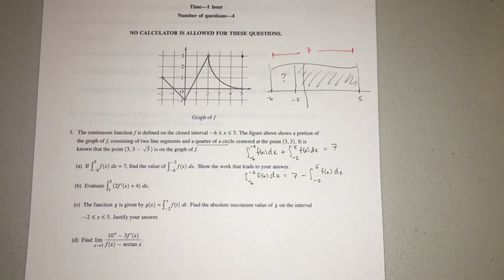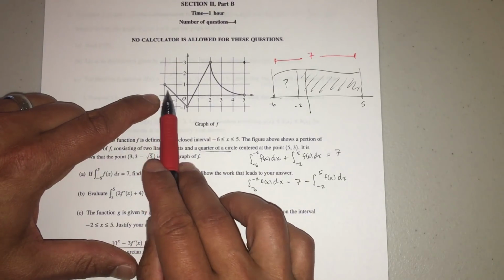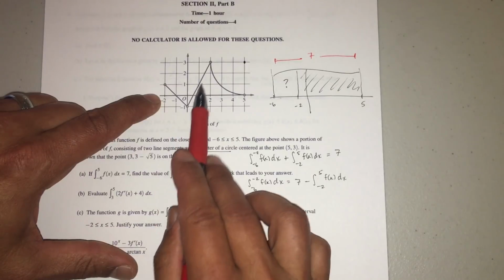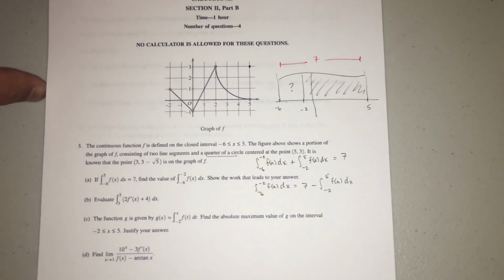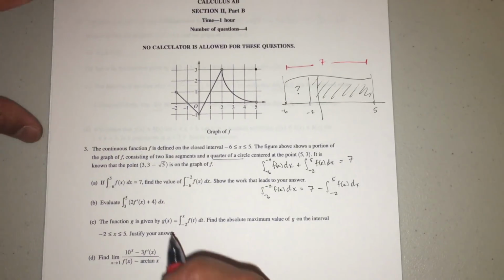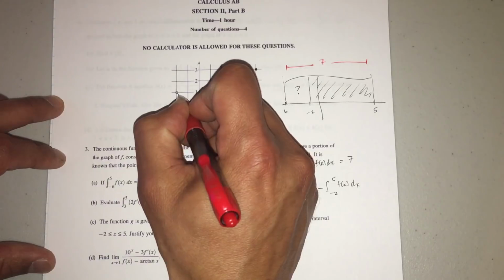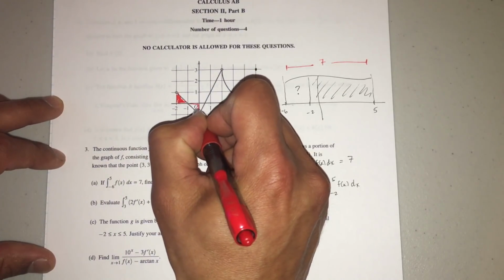Now I want you guys to see a couple of things here, because we've got to do the area underneath the curve. This guy above here is positive, and then this guy's negative, and then this guy's positive. Now if you notice something here, and this is important for the sake of time, this area right here is actually going to be equal to this area right here.